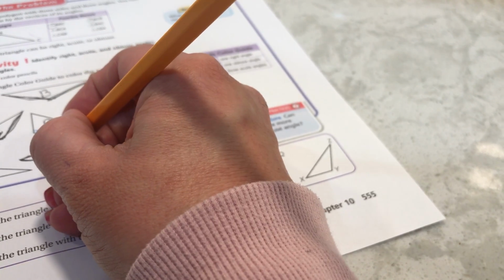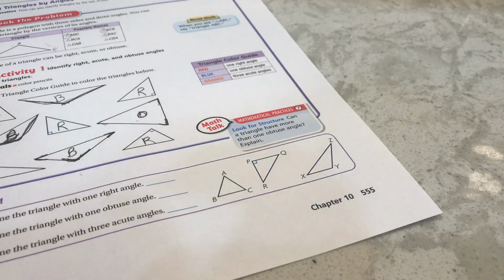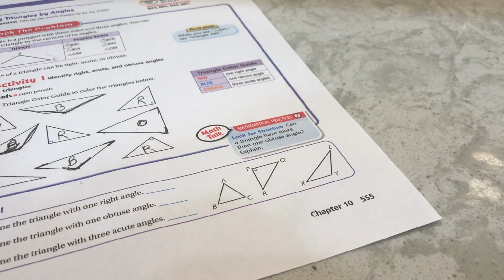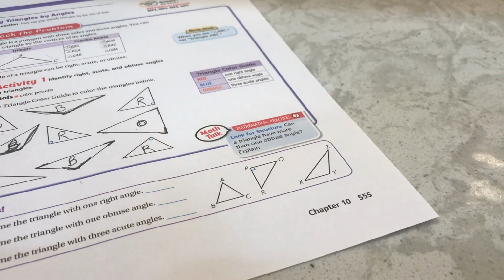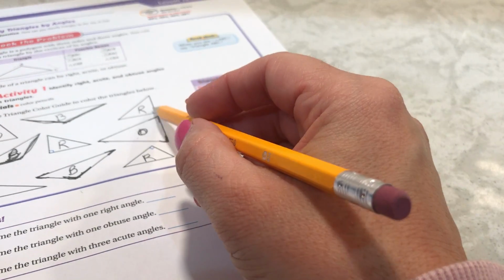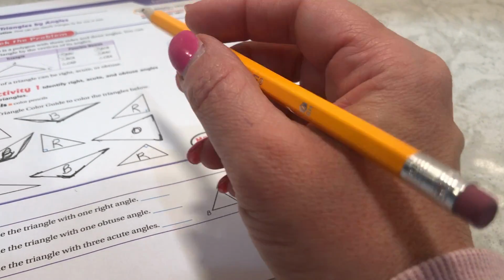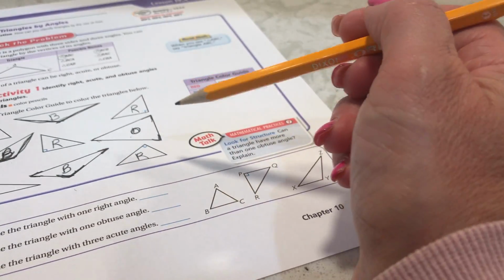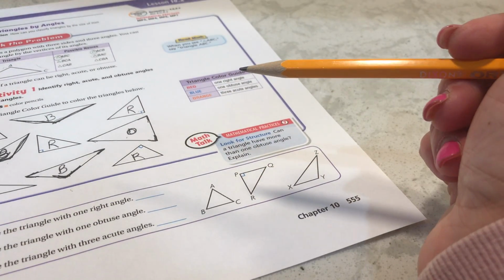That would make this an obtuse triangle. So if one of them is obtuse, the whole triangle is obtuse. If one of them is a right angle, the whole triangle is a right triangle. And if they're all acute angles, then it makes it all acute.